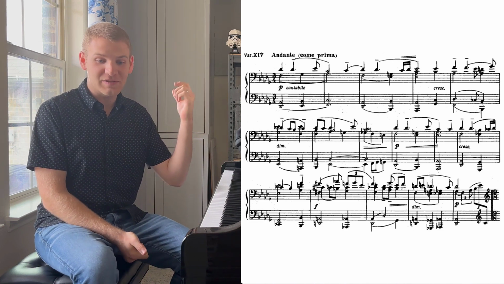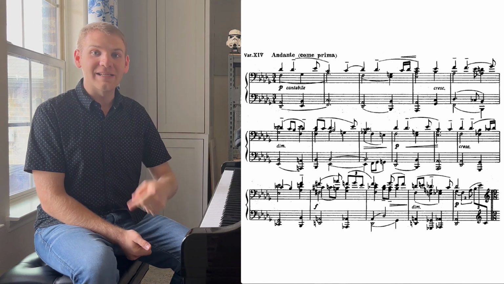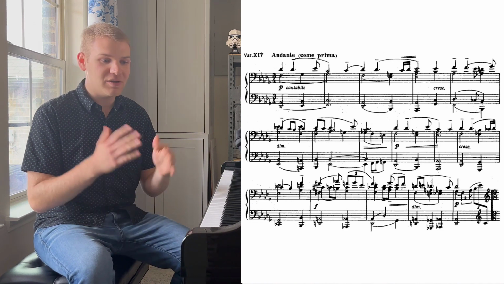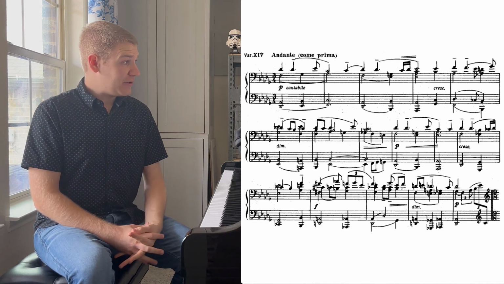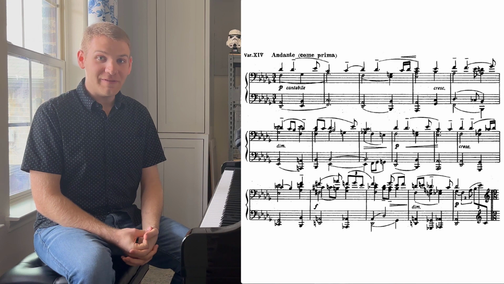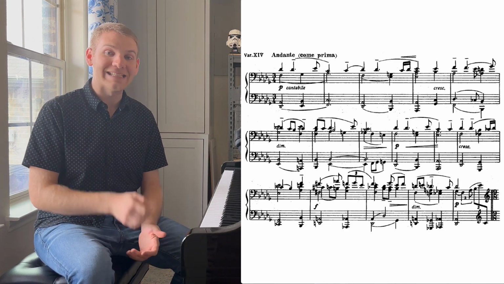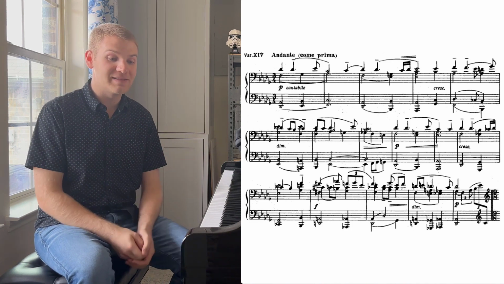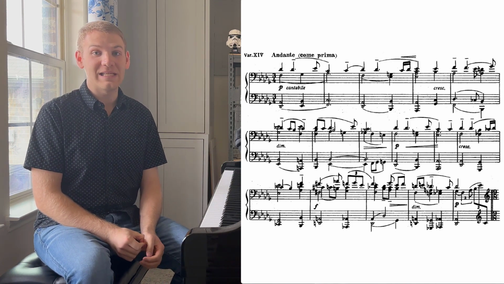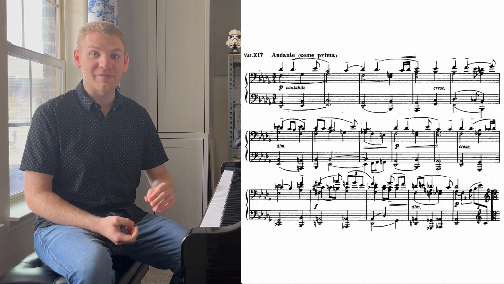Today we're talking about variation number 14 of Rachmaninoff's Corelli variations. Yesterday we talked about the intermezzo and how we're getting into a new key signature and a brand new key for the piece. Variation 14 and variation 15 are, fun fact, the only two variations not in the key of D minor within this whole piece. These two variations happen to be in a major key. They're in the key of D flat major.